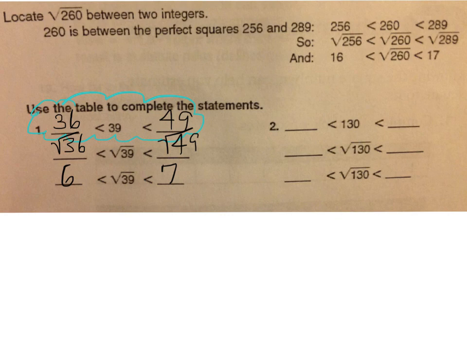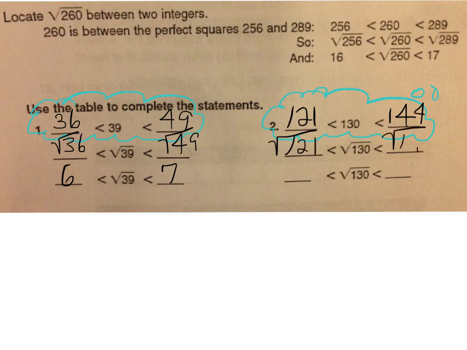All right, let's do the next one together. Okay, so we are looking at the square root of 130. So we're thinking to ourselves, 130 is between which two perfect squares? Well, 130 is between 121 and 144. So that means the square root of 121 and the square root of 144 are going to be on either side of the square root of 130. So the square root of 130 is going to be somewhere between 11 and 12.